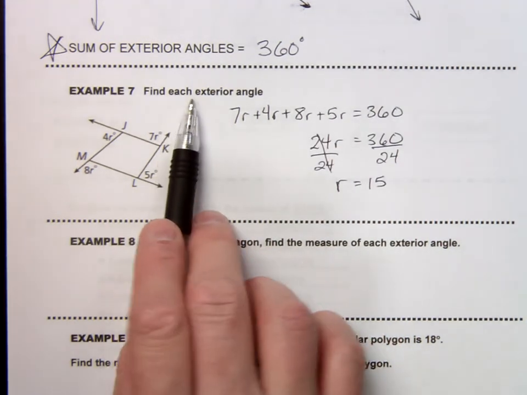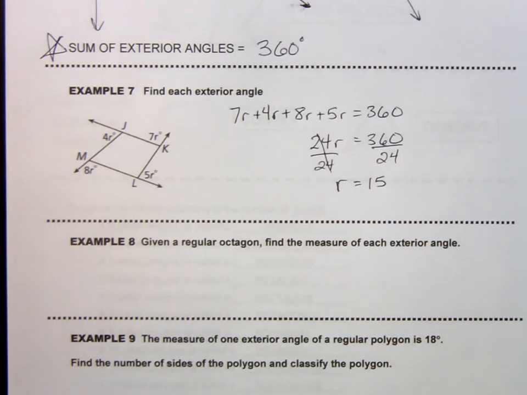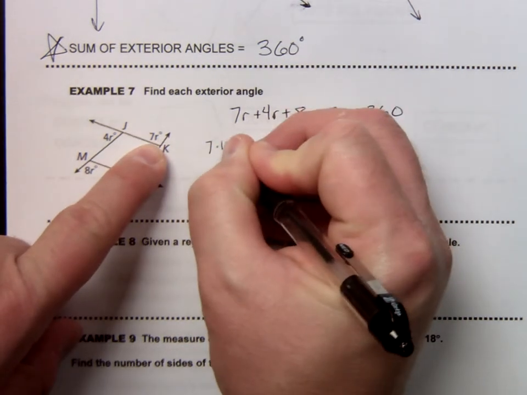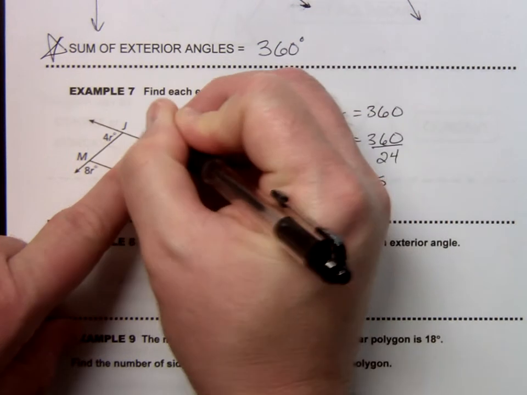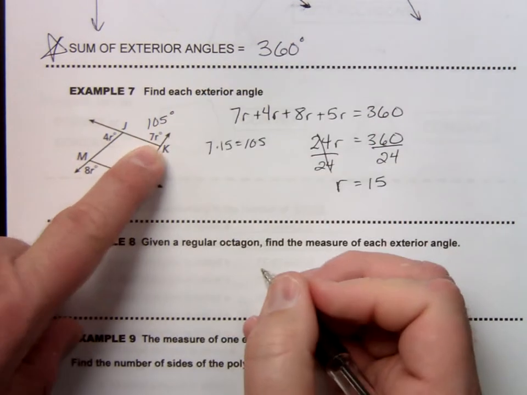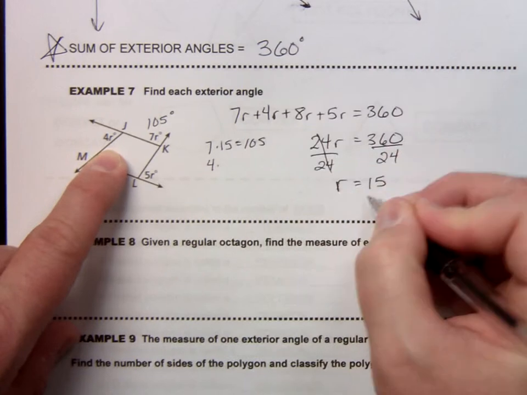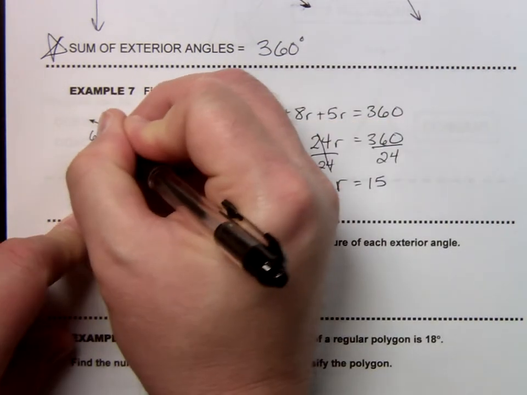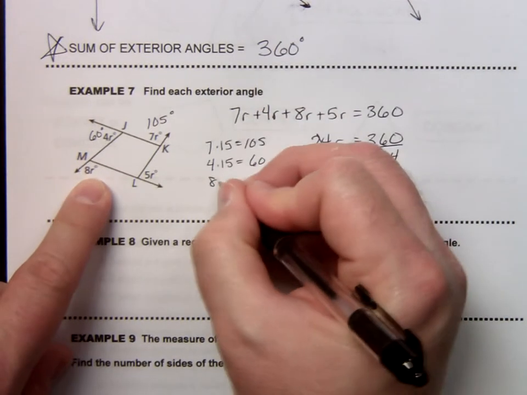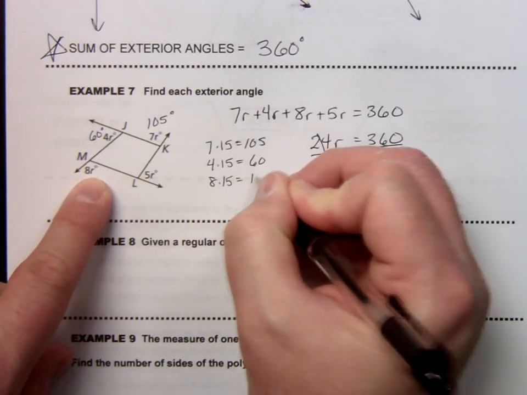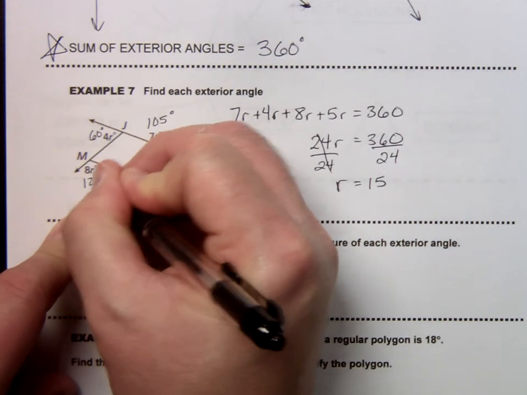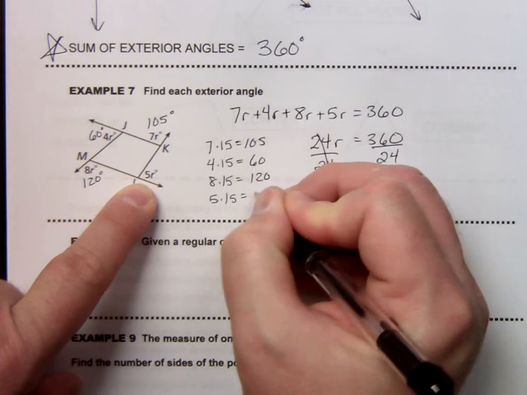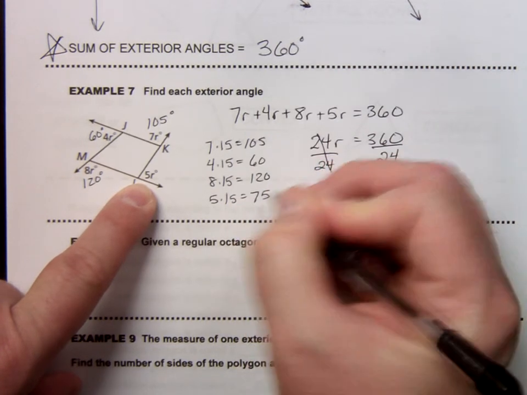Now that's not our final answer because it didn't say to find R, it said to find each exterior angle. So I would need to substitute that number in. Here I would be doing 7 times 15, which is 105. So this angle is 105 degrees. I'd have 4 times R, so 4 times 15, which is 60. So this angle is 60 degrees. We've got 8 times R, so 8 times 15 is 120. So this is 120 degrees. And then we have 5 times R, so 5 times 15 is 75. So this angle is 75 degrees.